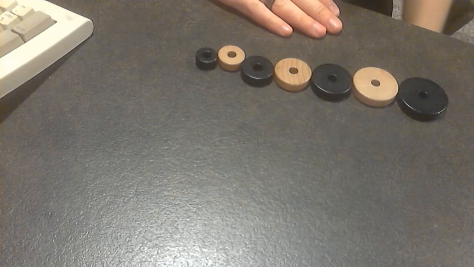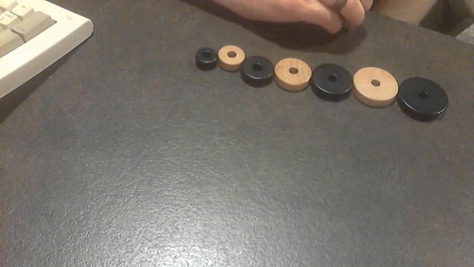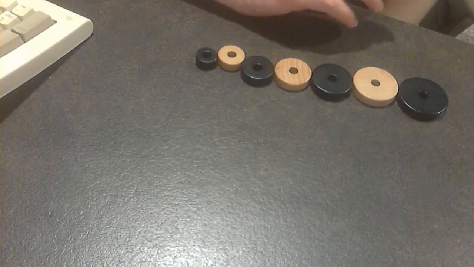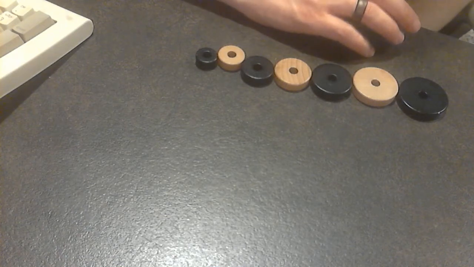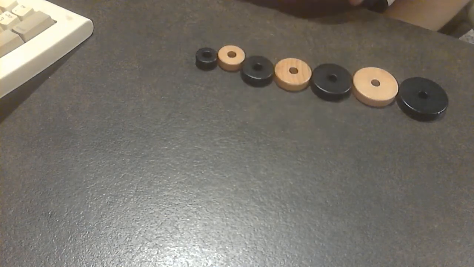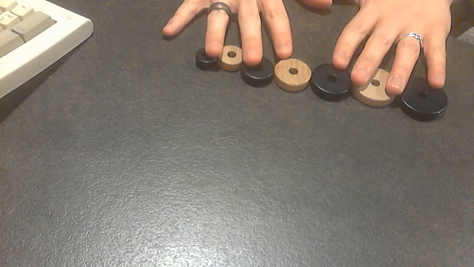So how much time does that take? It takes O of n squared comparisons in the worst case scenario. And as we'll see, it also takes O of n squared exchanges in the worst case scenario, as we'll see in a bit. But let's go ahead and take a look at a case where bubble sort is actually pretty useful.